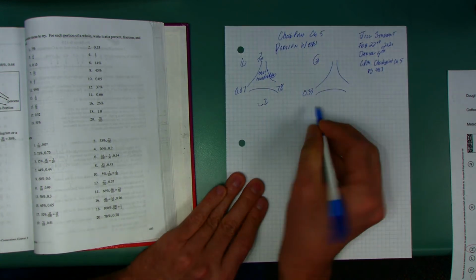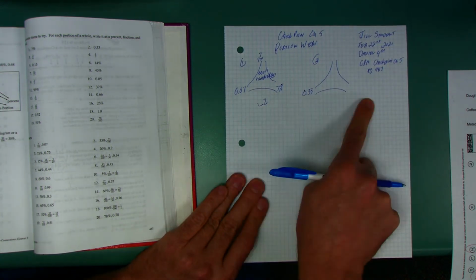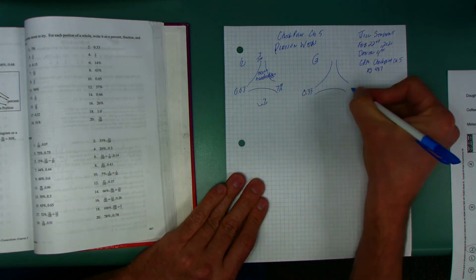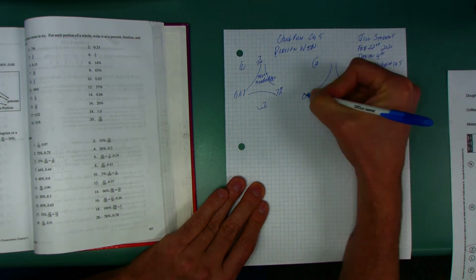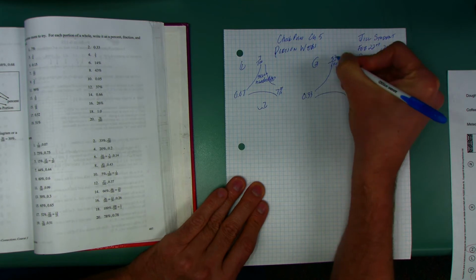Now, to change the decimal to percent, I like how they set up the portion web because I'm going to move that way to get to percent. I'm going to move the decimal 2 spots that way. Boom, boom. 33%. 33% or 33 hundredths is 33 per 100.